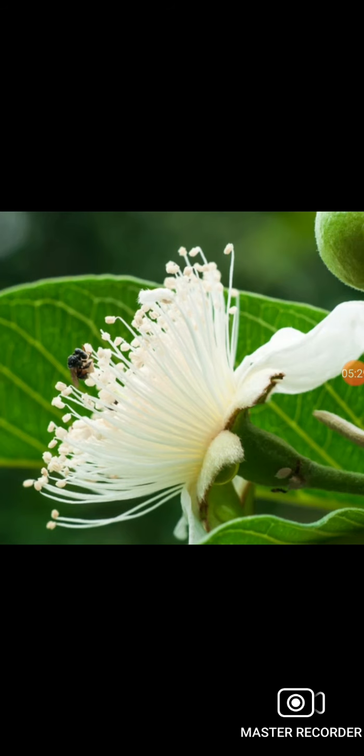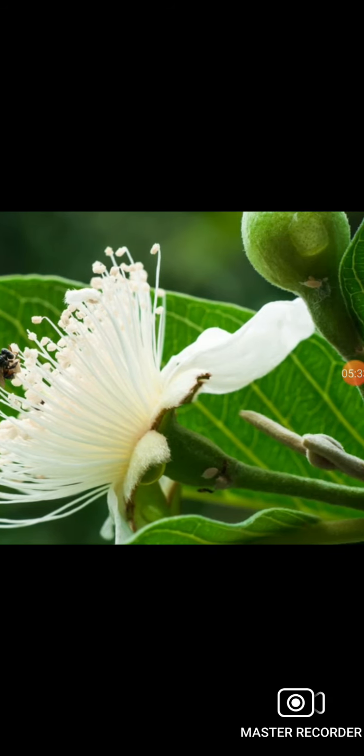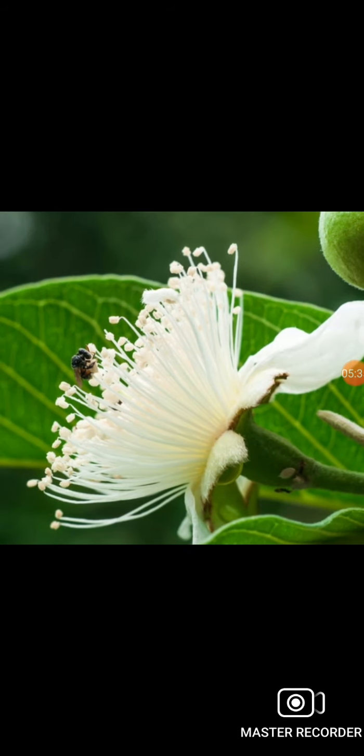This is a flower of guava. Now here you can see the white petals are present and many white stamens are present. So you get many stamens which are free from each other. So you get polyandrous condition in this.